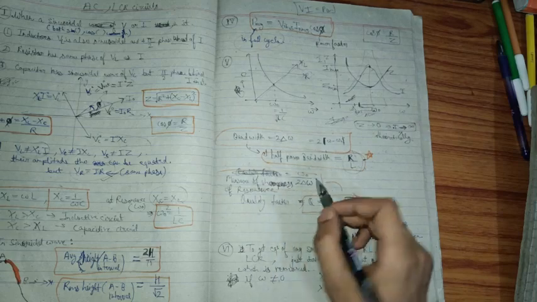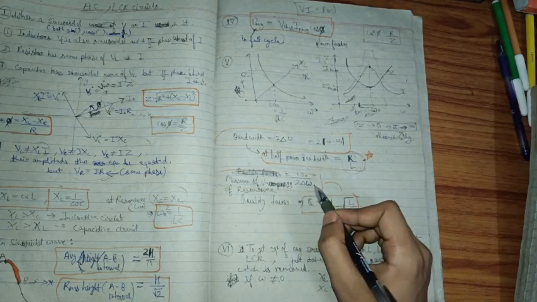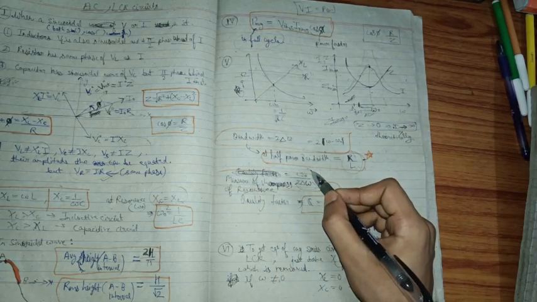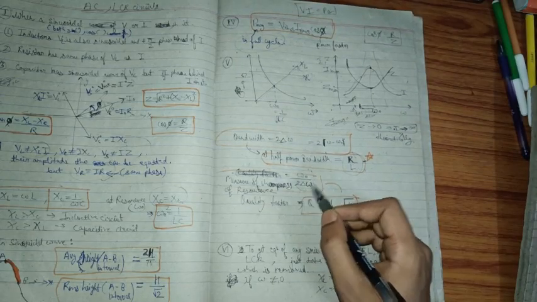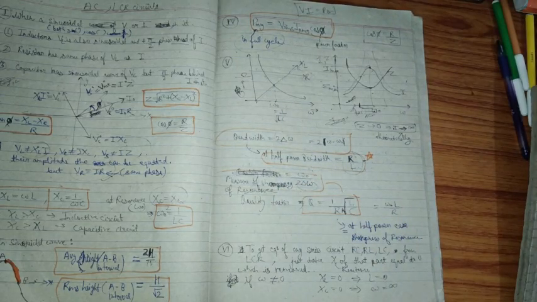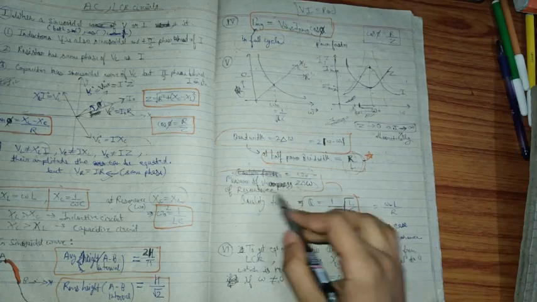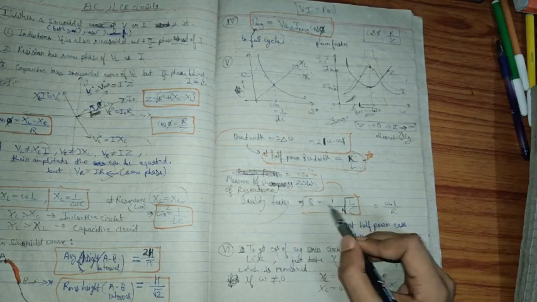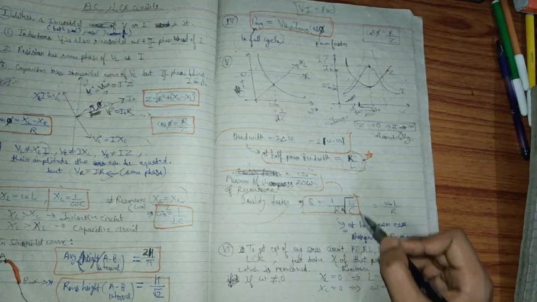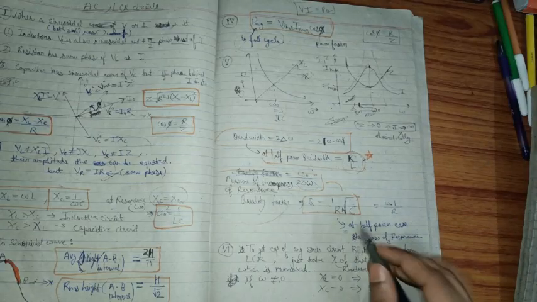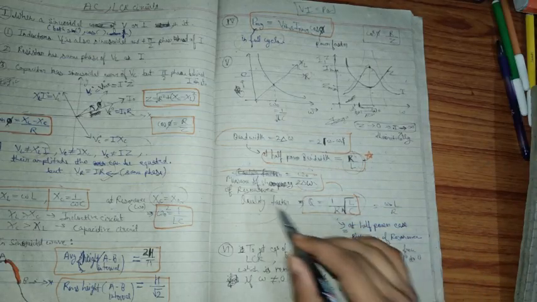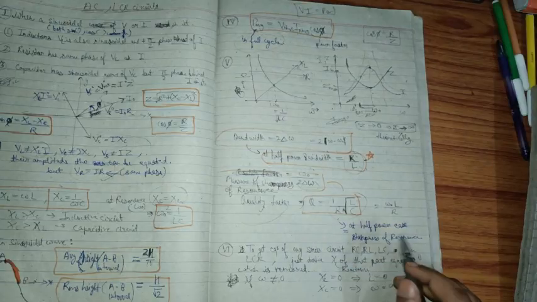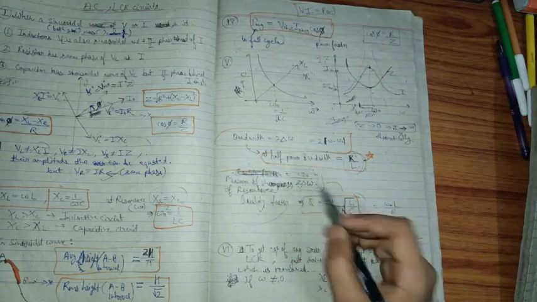This quality factor comes out to be the sharpness, meaning omega naught by 2 delta omega. When the power is half, 2 delta omega becomes equal to R by L. We get R by L, and omega naught can be written as 1 by root LC. So that's how we get this equation.